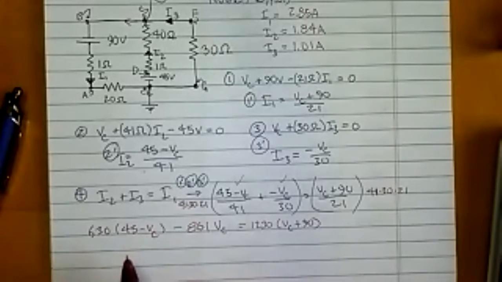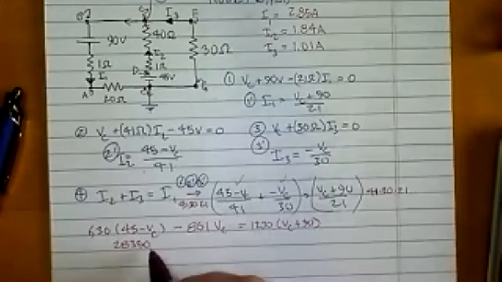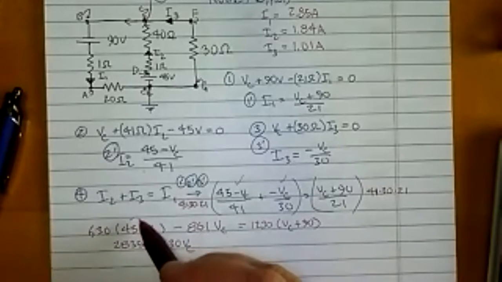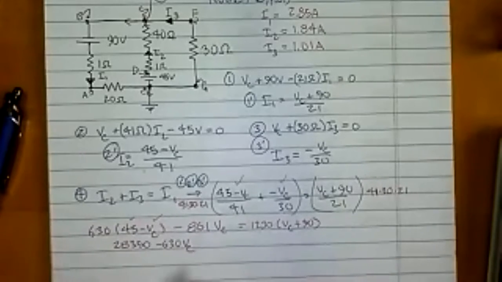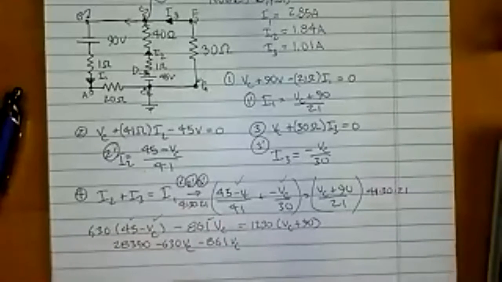So what I get when I multiply 630 times 45 is 28,350. Again, pause the video if you need to verify that. 630 times negative VC would be negative 630 VC. So that's taking care of this one and this one. Now I've got negative 861 times VC. So that's taking care of that term as well.